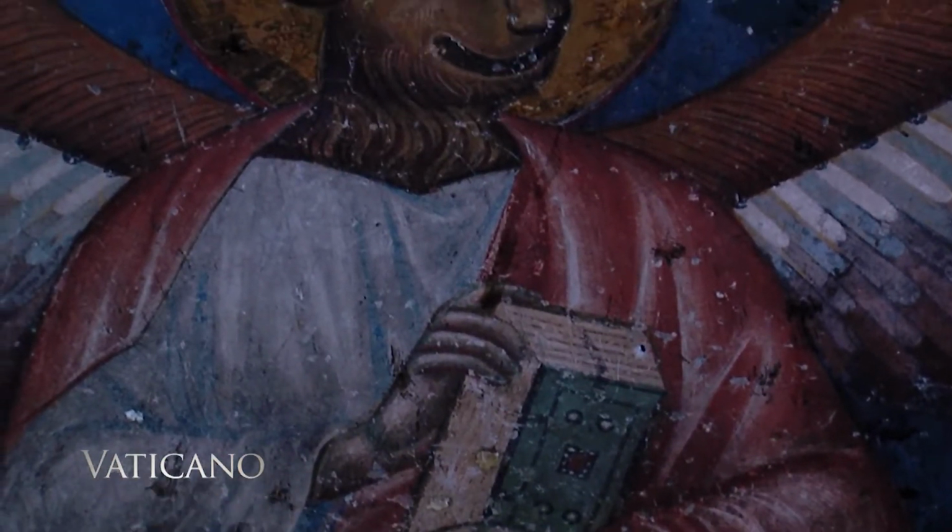Here on your upstairs right side, you can see St. Luke as a bull, and here Mark is the lion.